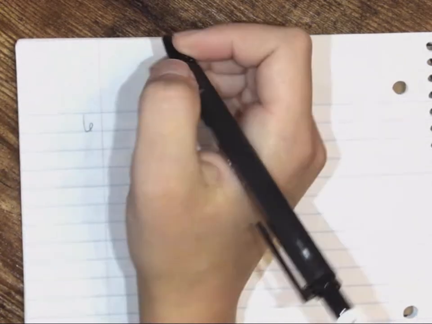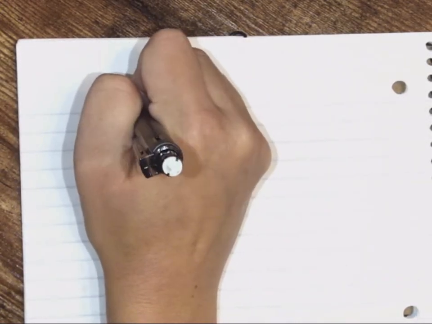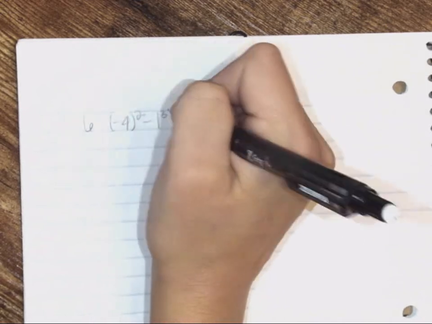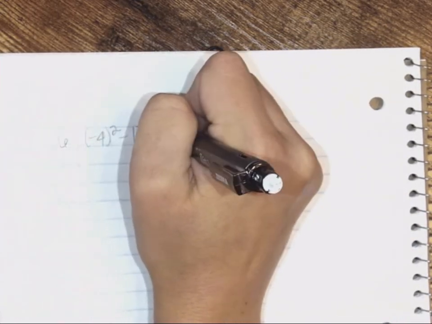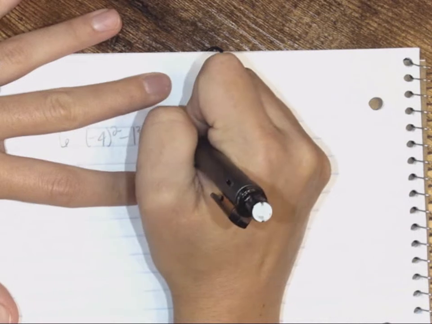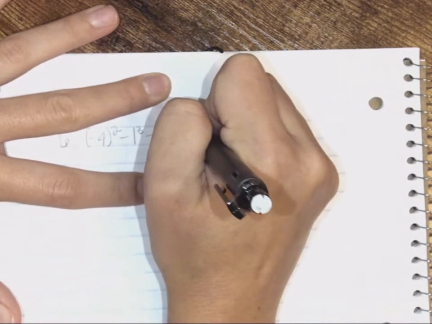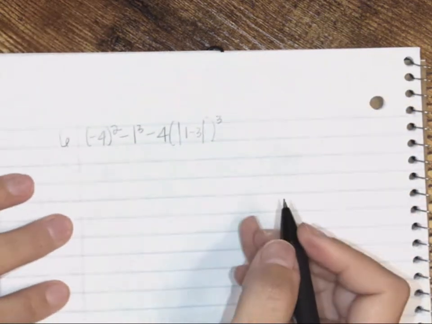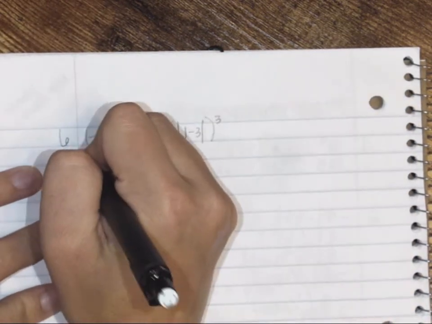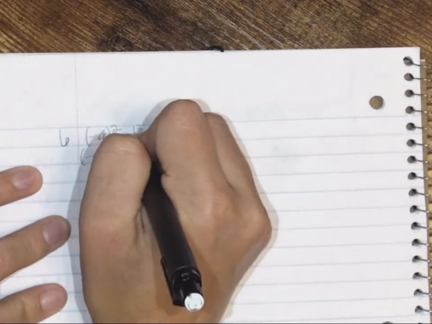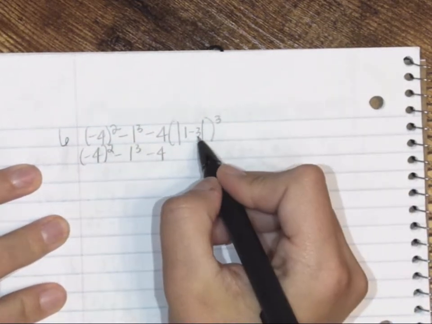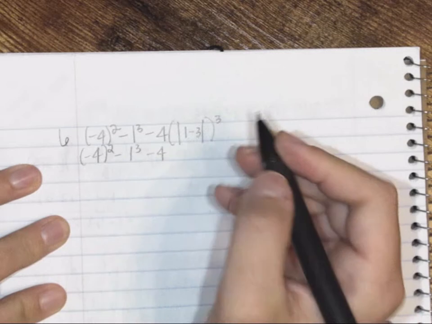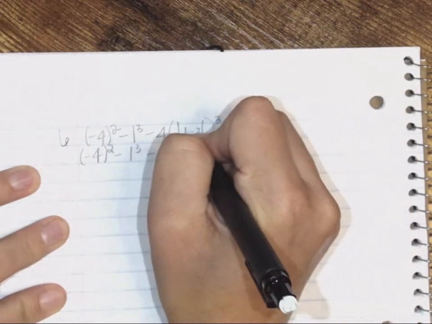Number 6, we're going to simplify this expression. So we have negative 4 squared minus 1 cubed minus 4 times the absolute value of 1 minus 3. And then that answer, we are going to cube it. So we need to first work in these parentheses first. So 1 minus 3 is negative 2, and the absolute value of negative 2 would be 2.